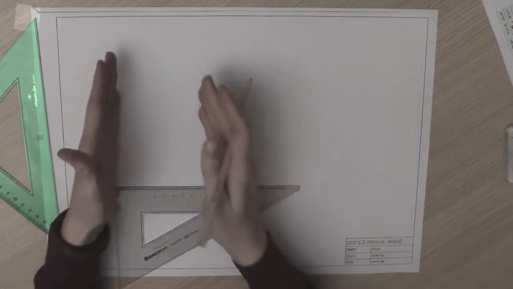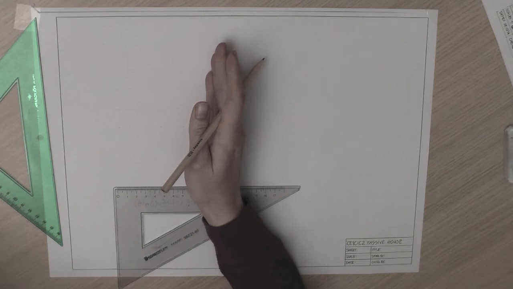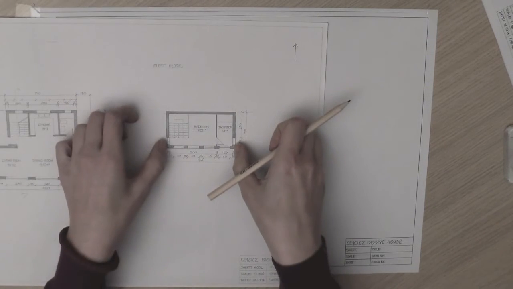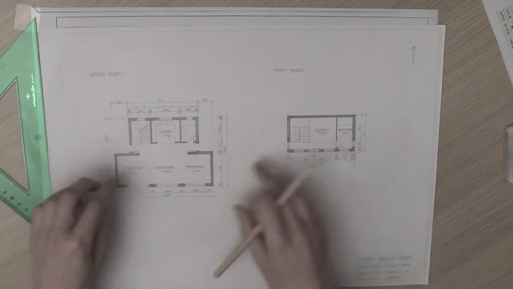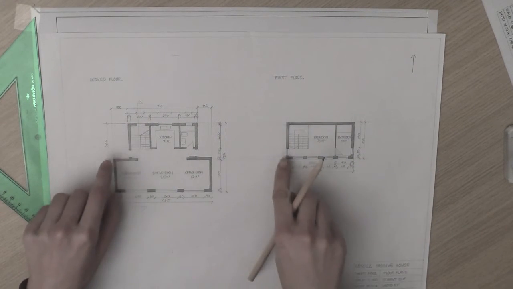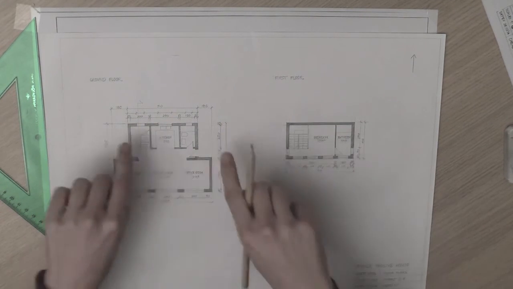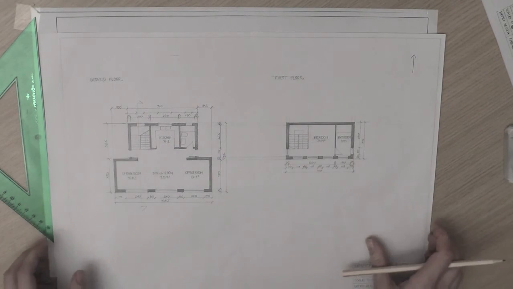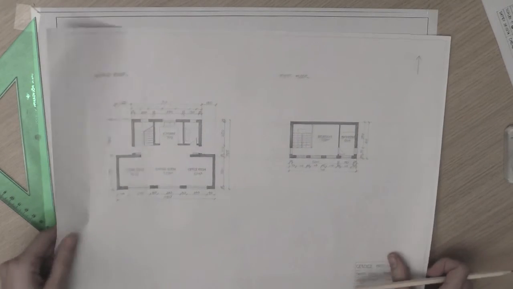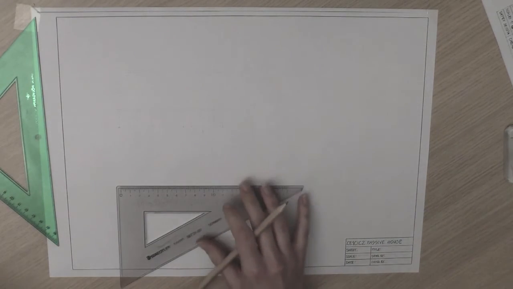So what I'm missing here now is the upper floor, the first floor information which sits above the lower. So I have the position of where the outer edges of the walls sit in relation to the wall edges of the ground floor. So there are 185 on either side.